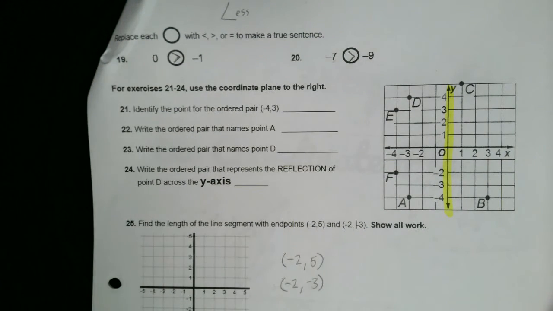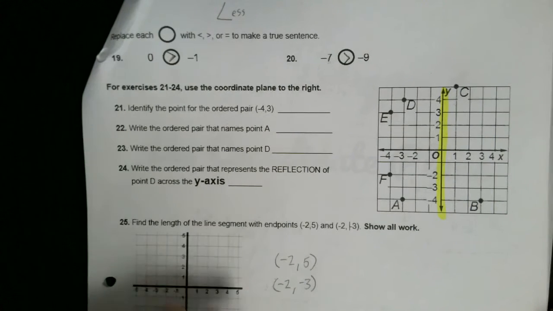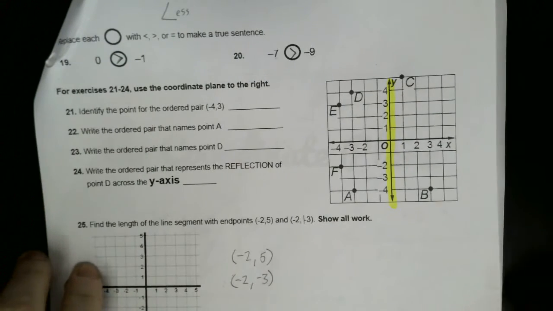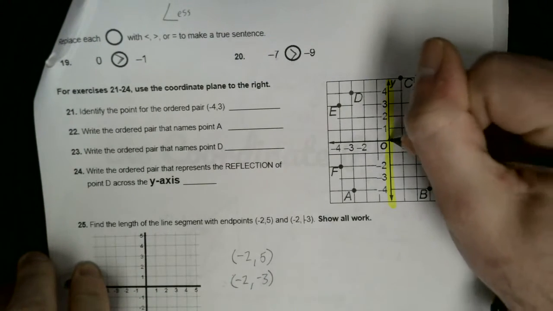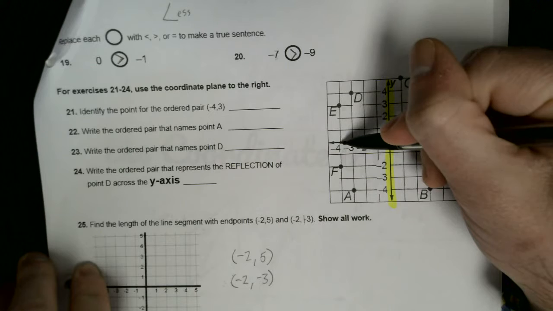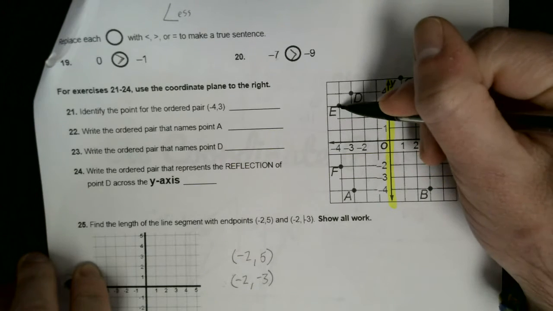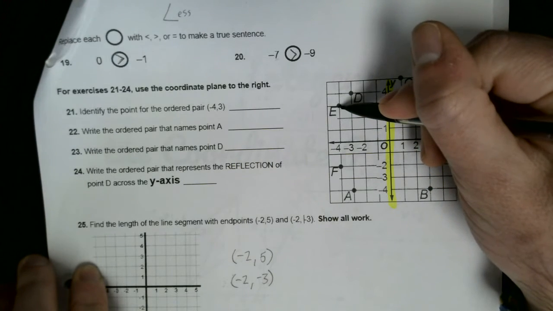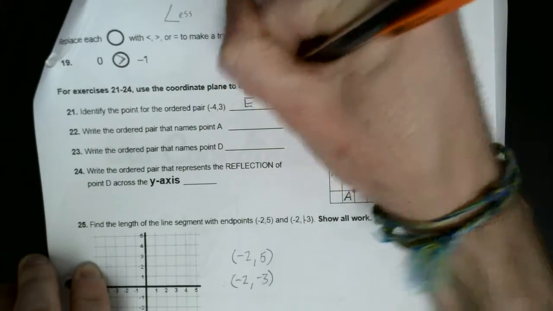Here we go. 21. Identify the point for the ordered pair (-4, 3). So let's go to the origin. We're going to go side to side -4, and then up 3 because it's positive. That appears to be point E.